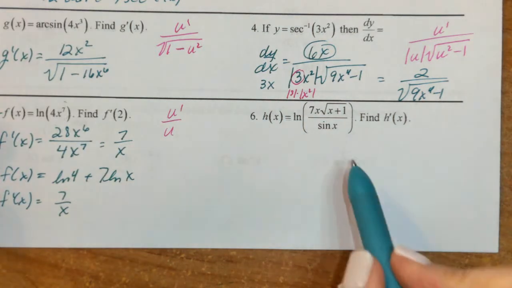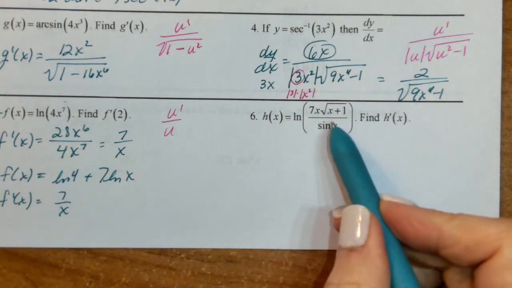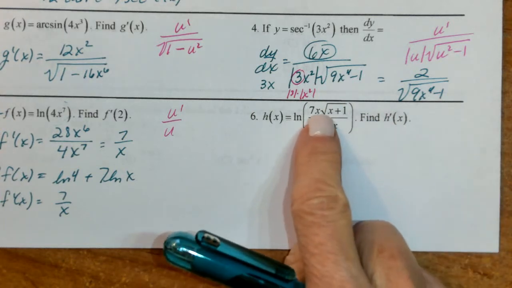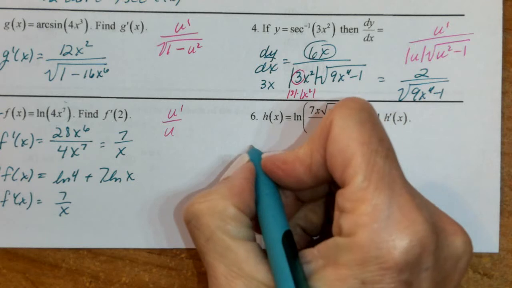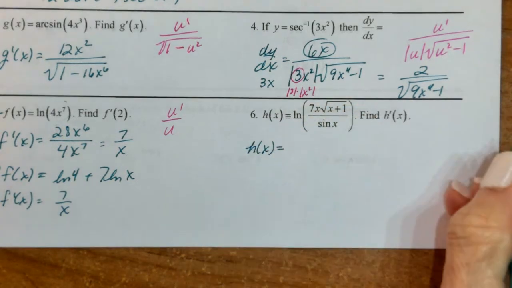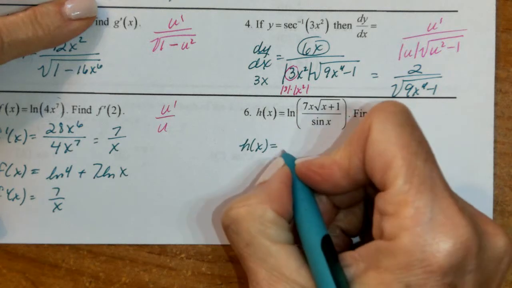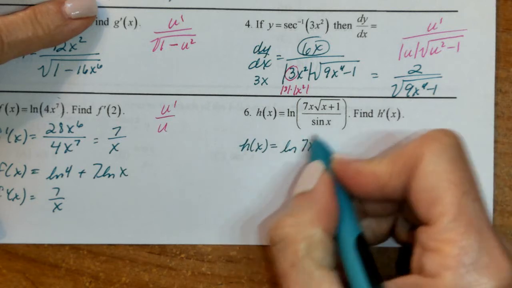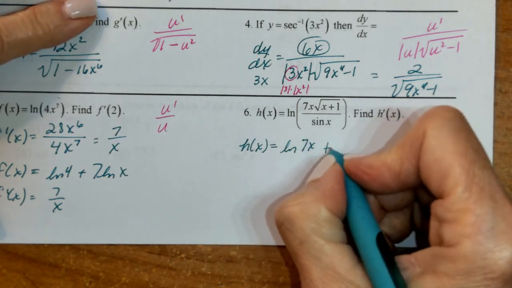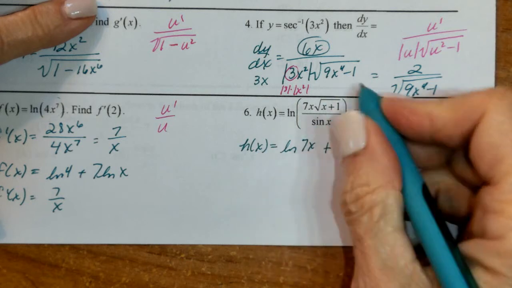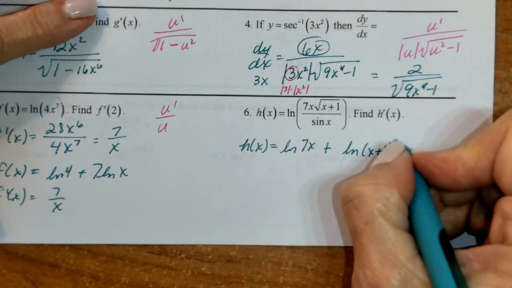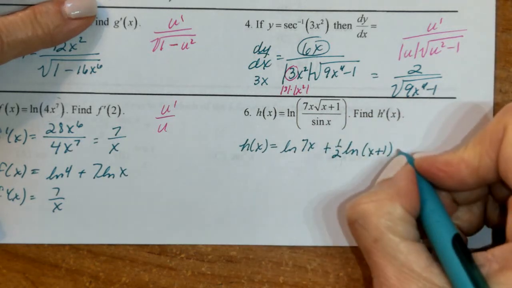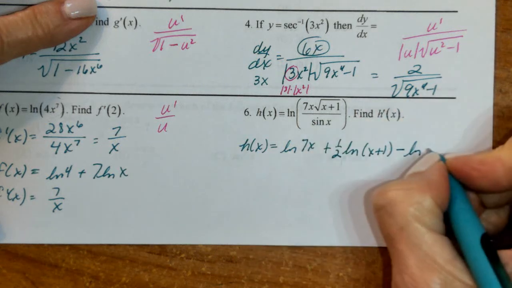For number 6, we really don't want to take u prime here if we don't have to, right? This would be u prime over u. So we would have a product rule, a quotient rule, we'd have a lot going on. So definitely expand this log before we begin. So this would be natural log of that 7x. We could expand that a little bit, but I can take the derivative of 7x very easily. Plus the natural log of this square root. Well, I am going to move that 1/2 power on the square root to the front. And then minus natural log of sine x.